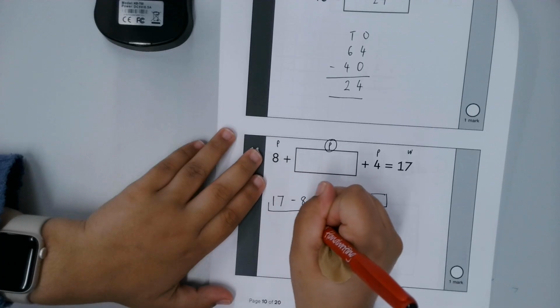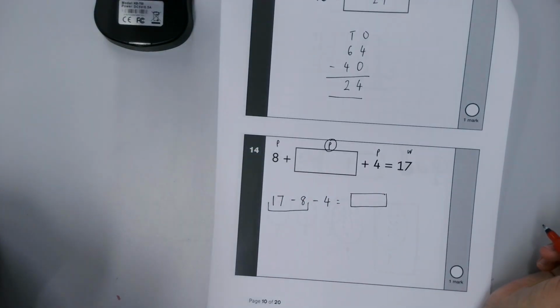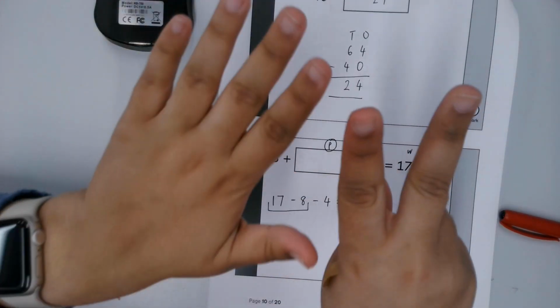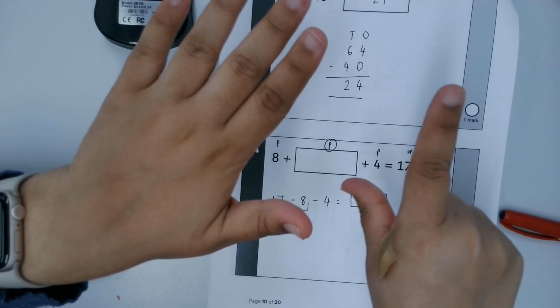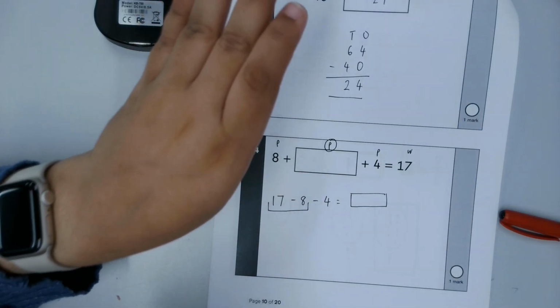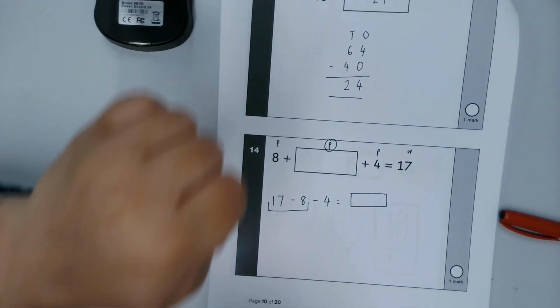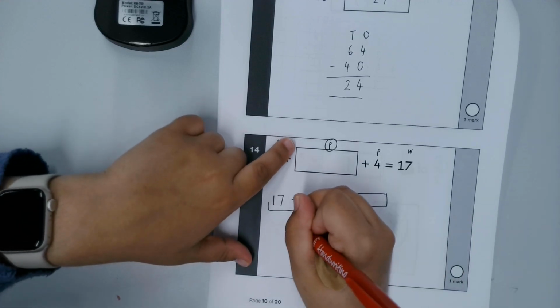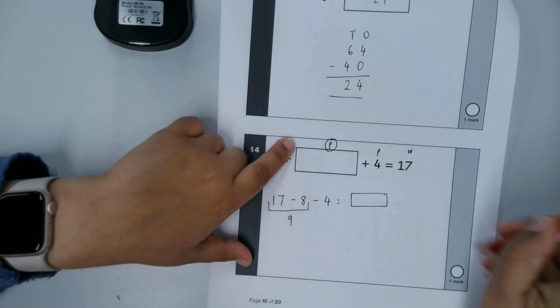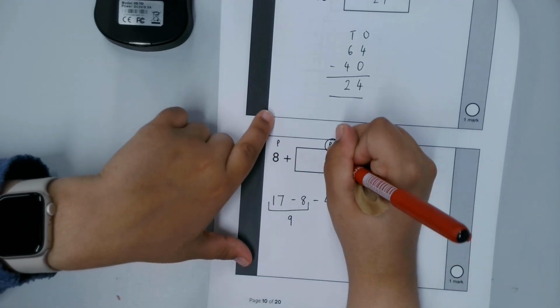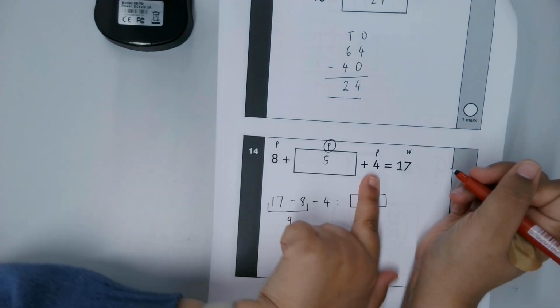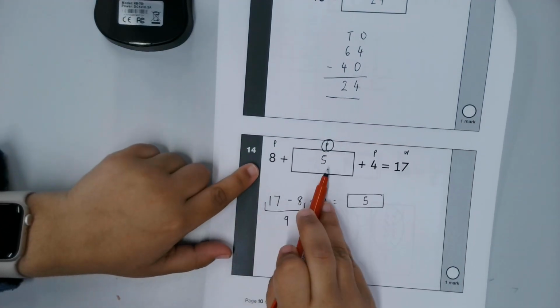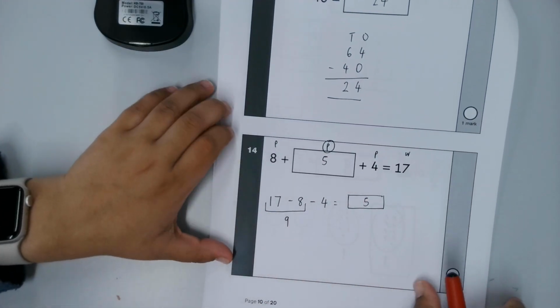I'm just going to work through this bit by bit. 17 take away 8. 17 in your head, 8 fingers up. 17, 16, 15, 14, 13, 12, 11, 10, 9. Now I'm doing 9 take away 4, which is 5. 8 add 5, add 4 equals 17. I'm just going to check it. 8 add 5 is 13, add 4 gives me 17.